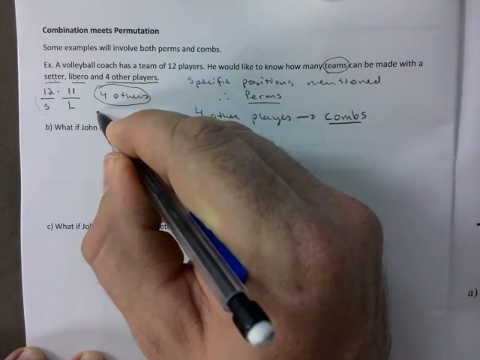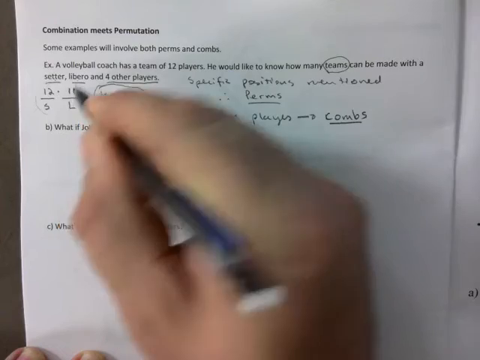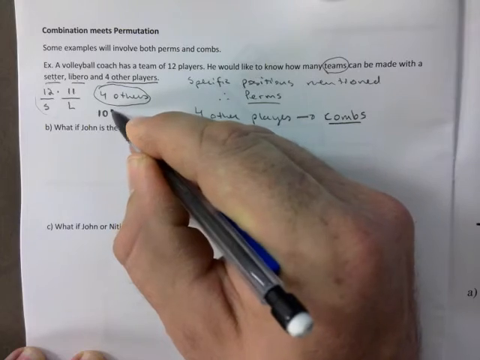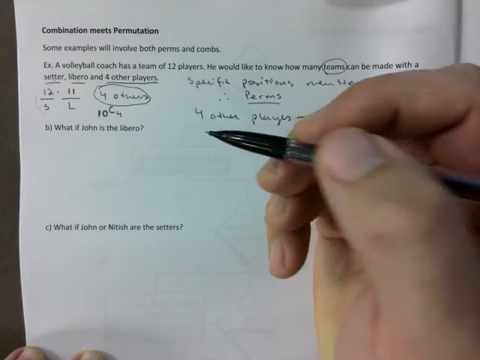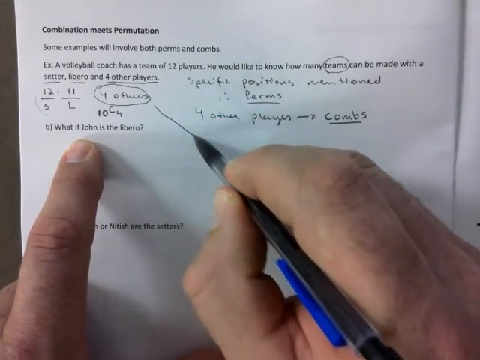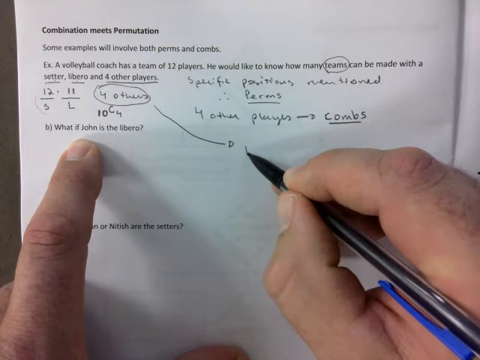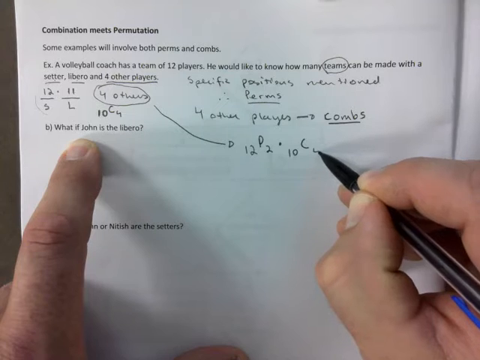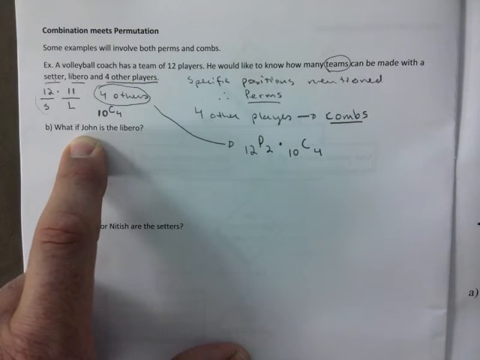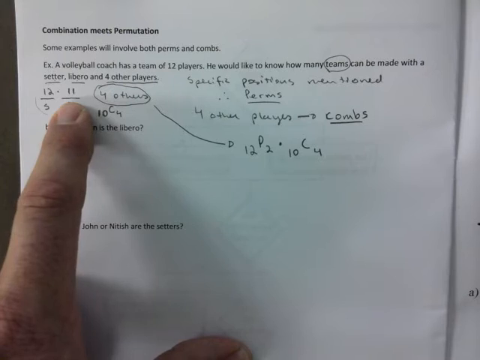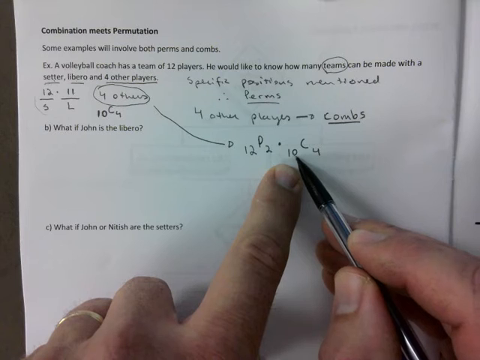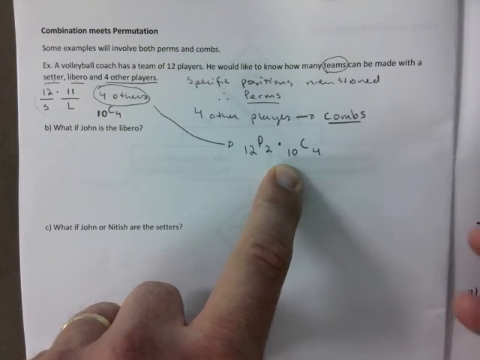That's where you would just go, since you've used 2 positions already, how many are left now to fill the 4 remaining slots? There are 10, and you need to choose 4. So this is basically 12 pick 2 times 10 choose 4. Because you pick 2 from the 12. And since you've already picked 2, you only have 10 left to choose the 4 remaining players.